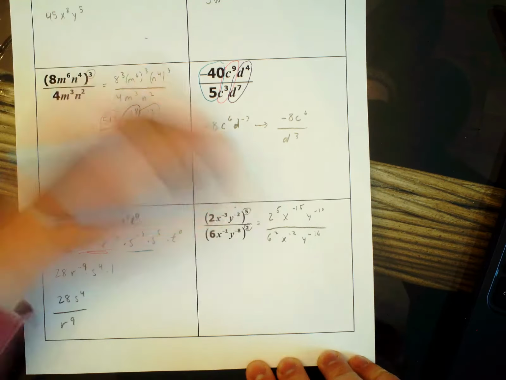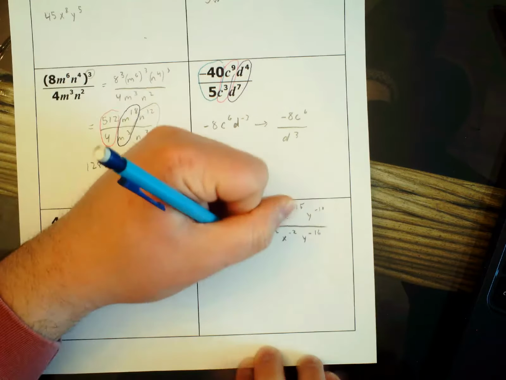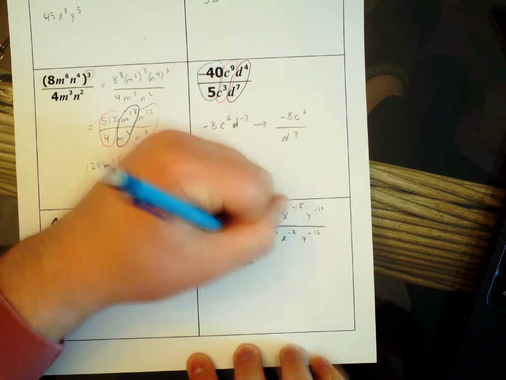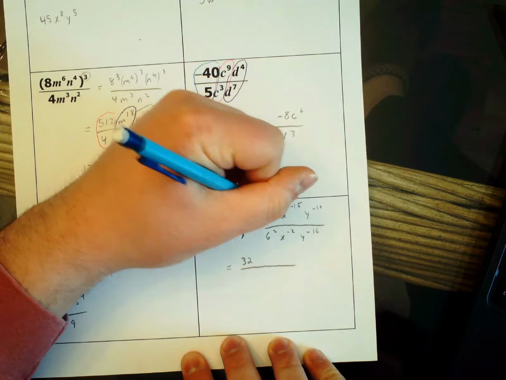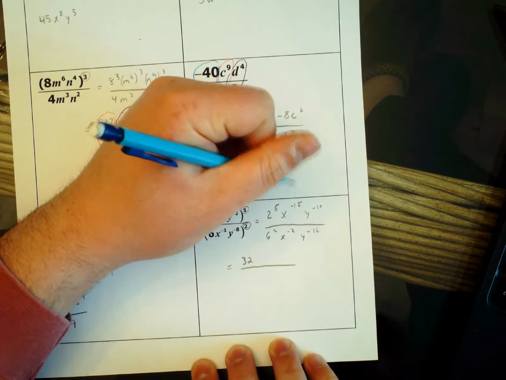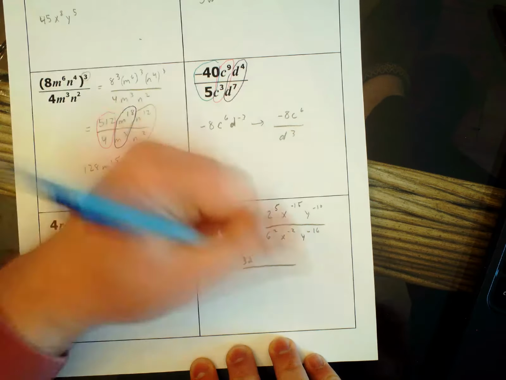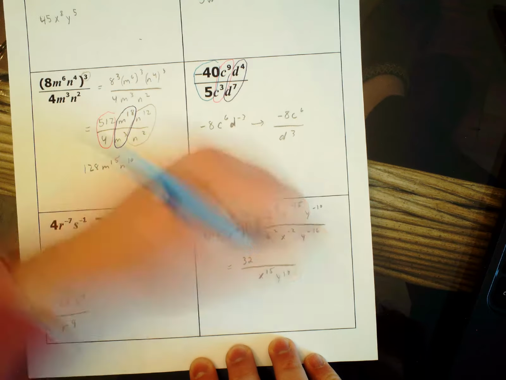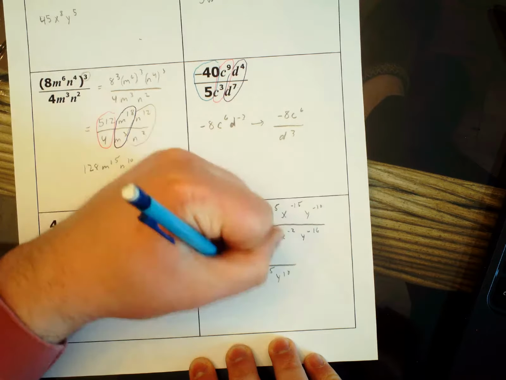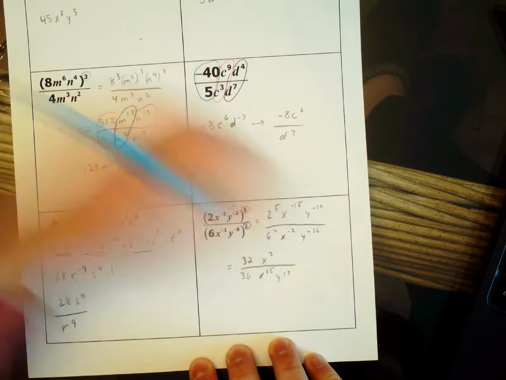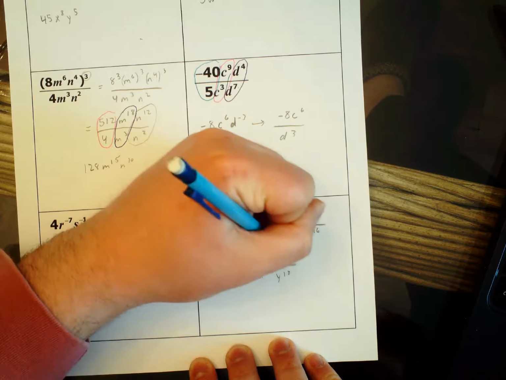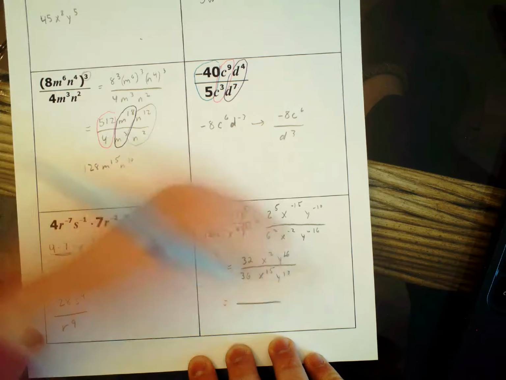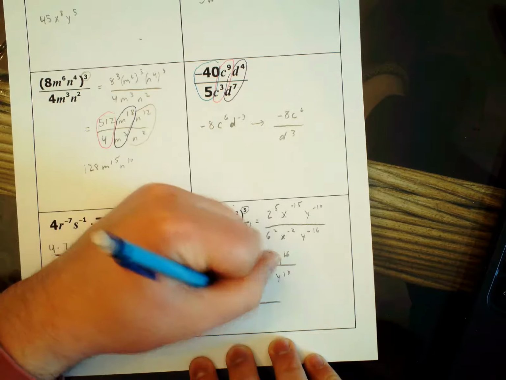Now I'm going to simplify and move my reciprocals down. So 2 to the 5th is 32. X to the negative 15th, I know that has to go in the denominator. So that's going to be x to the 15th, y to the 10th, 6 to the 2nd is 36. X squared goes up here. Y to the 16th goes up there. Now I can do my exponent rules. So 32 over 36 reduces to 8 over 9.